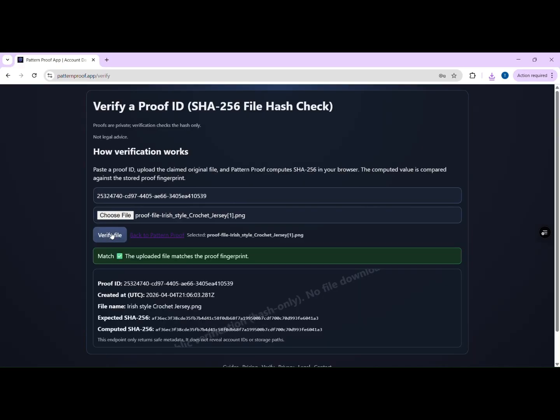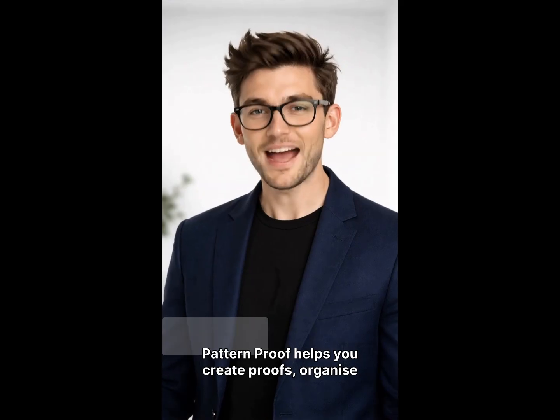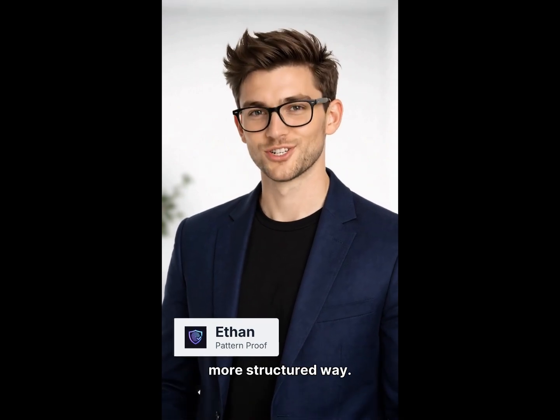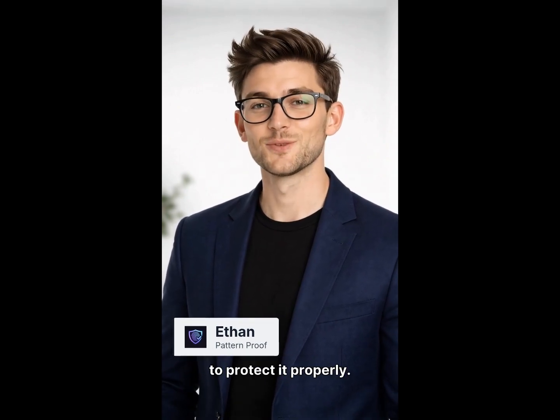So the workflow is simple. Create a proof, turn it into a case, export the evidence, and verify the file when needed. Pattern Proof helps you create proofs, organize cases, and verify files in a much more structured way. If your work matters, it makes sense to protect it properly.